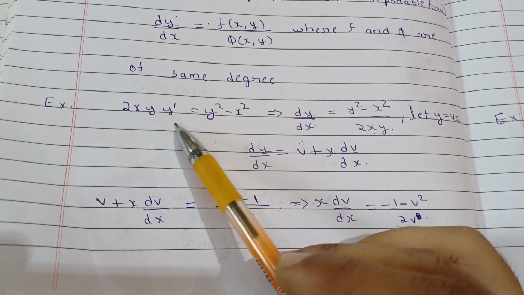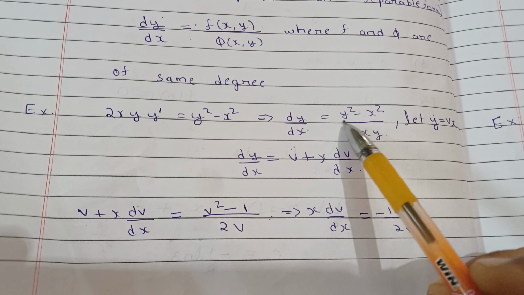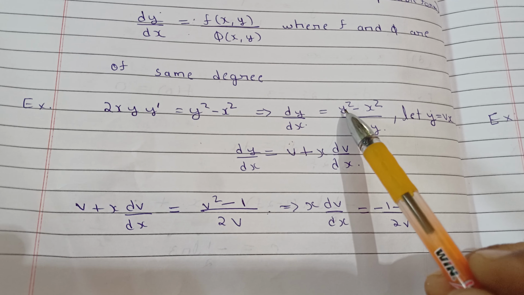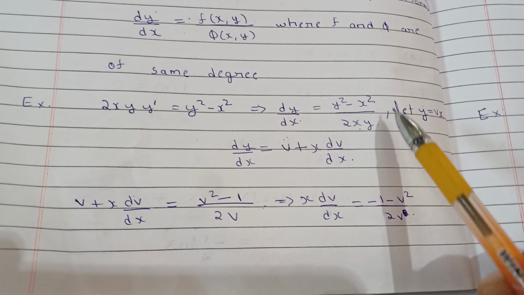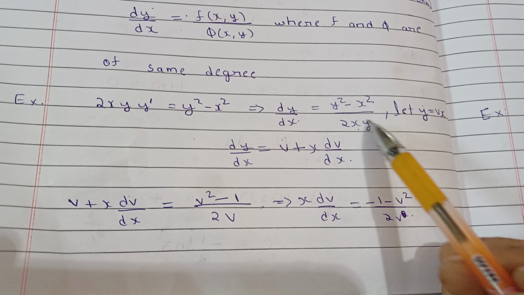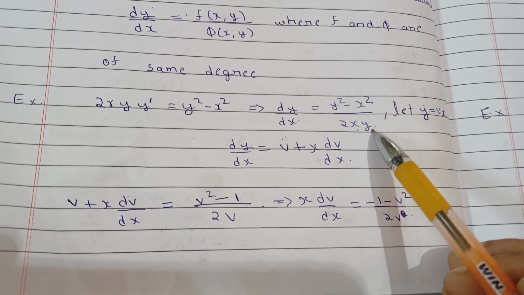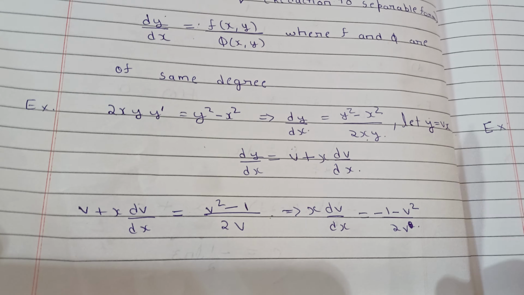From here y dash, that is dy by dx, equals (y square minus x square) divided by 2xy. Now if we put lambda as the unit, the numerator gives lambda square, and the denominator also gives lambda square. So both have degree 2, and if you have the same degree, then it will be a homogeneous equation.